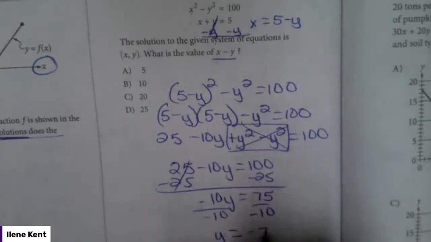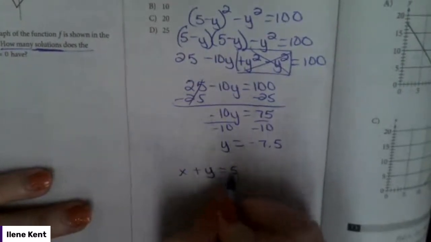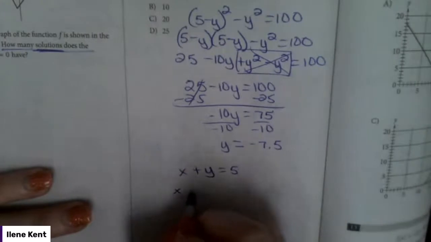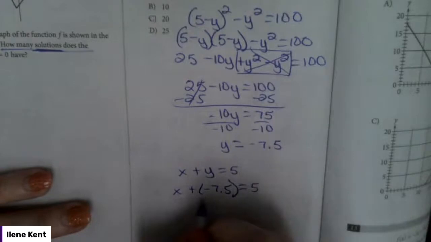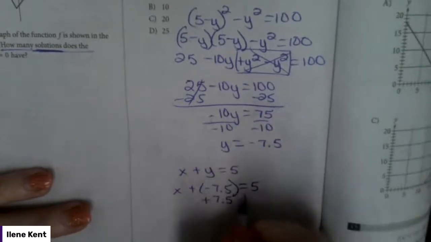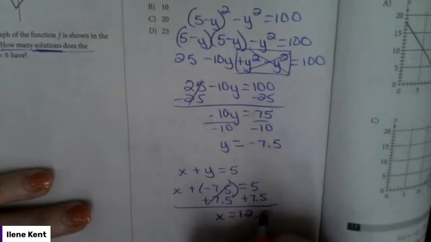Y equals negative 7.5. Now that I know what y is, I can solve for my x. Remember that equation up top that gave us x plus y is 5. Well, then x plus negative 7.5 equals 5. I'm going to go ahead and just add 7.5 to both sides, and x is going to equal 12.5.